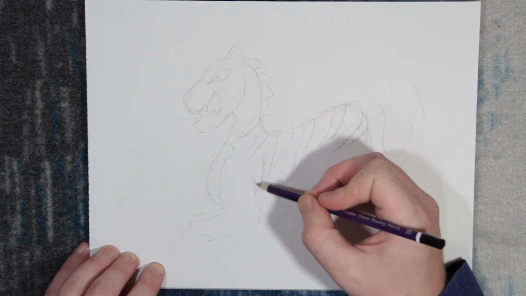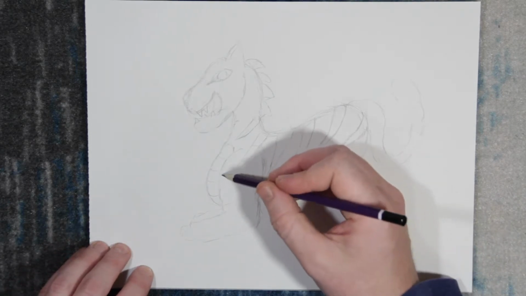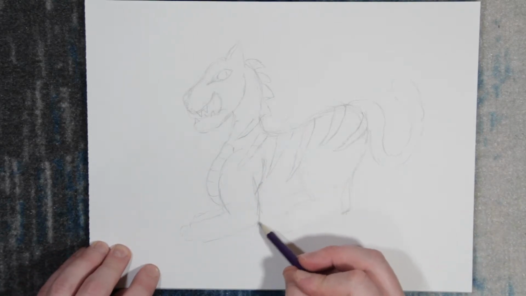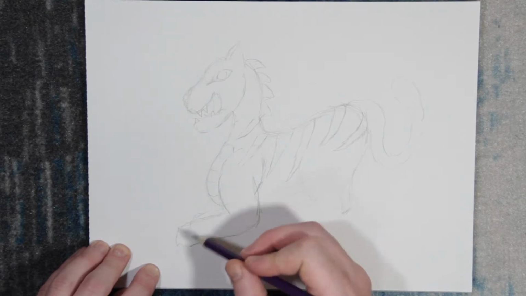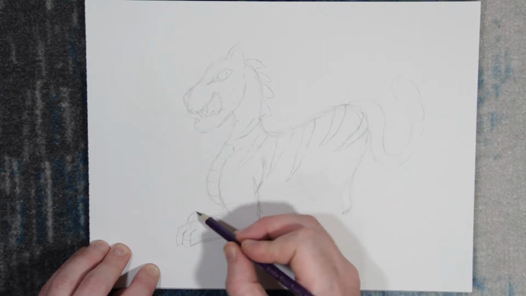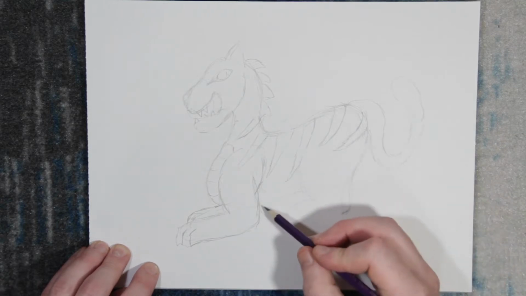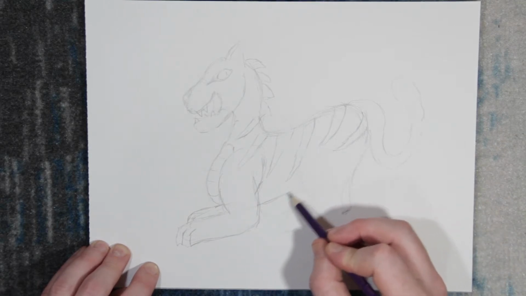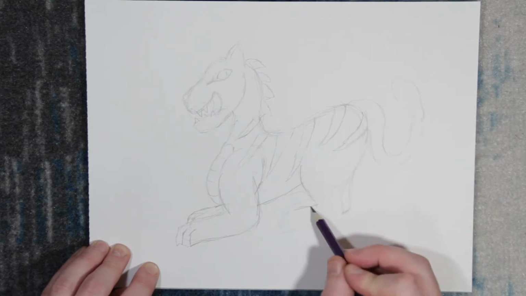So now we'll flesh out these legs. Make them look more like tiger legs. Fold these down, and we'll give them some toes. Again, you can see I'm not doing a whole lot of detail at this point, but it's already starting to come together. Bring this down, bring this out.